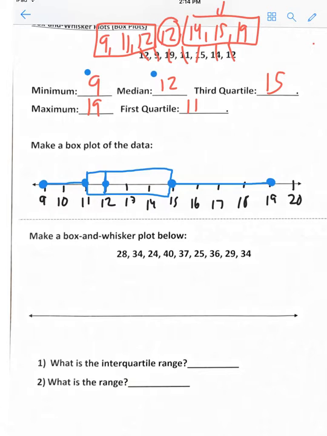But here is what it tells us. A box and whiskers plot is going to split all of our data into 4 sections. So basically, this whisker is the lower 25% of the data, or the lower 1/4.